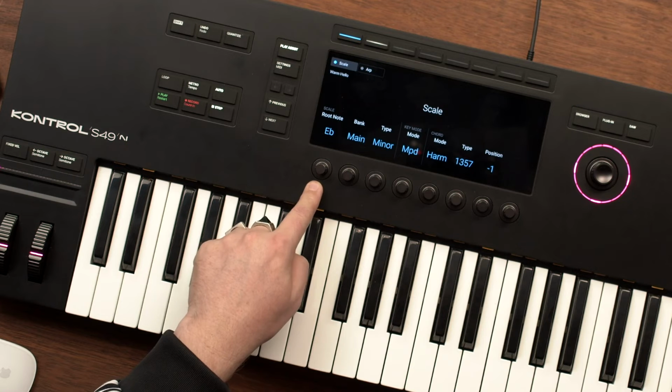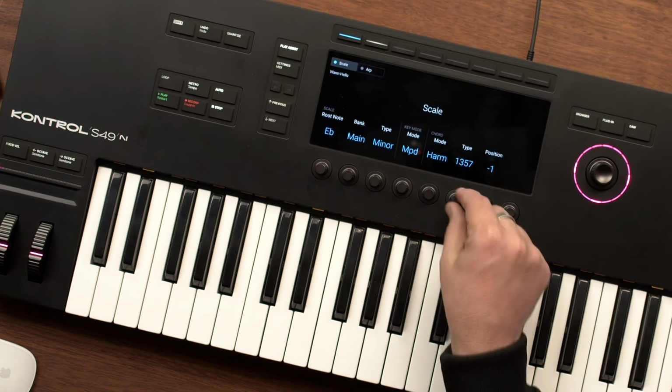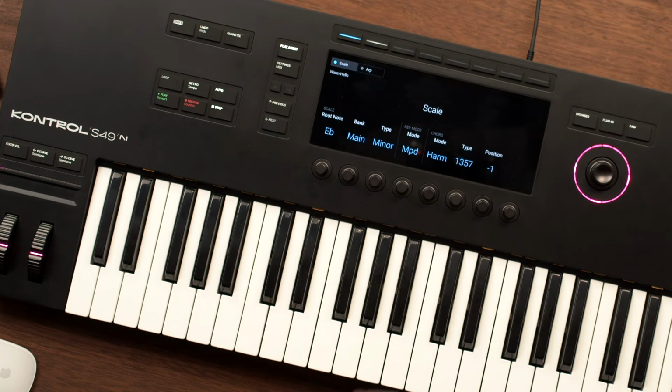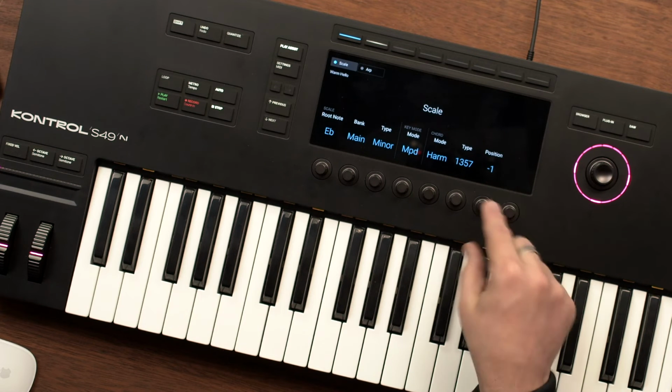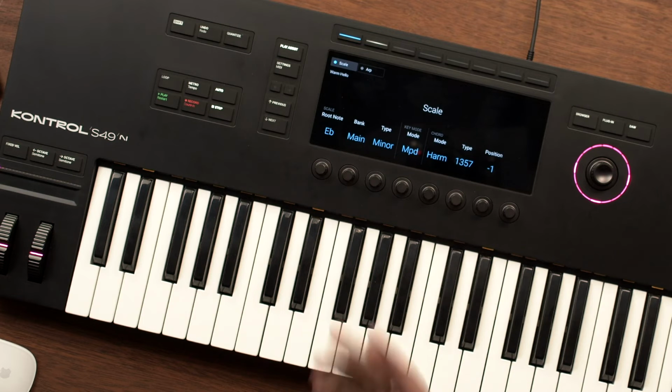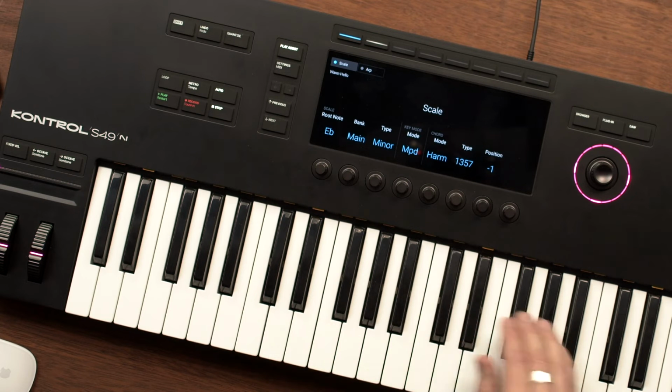So it's still playing all the notes in that particular scale, but I've got the 1, 3, 5, or sort of a minor triad chord shape being played. And this position button here changes the voicing of the position of the chord, allowing you to come up with more creative chord types.